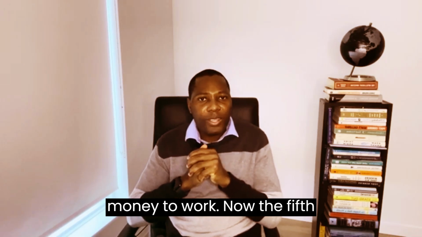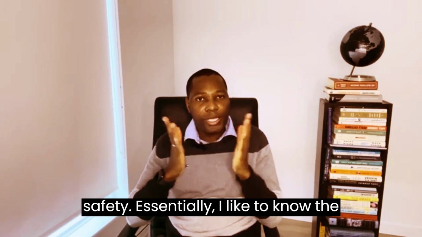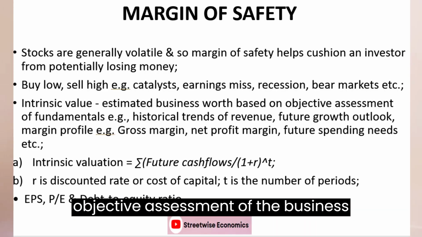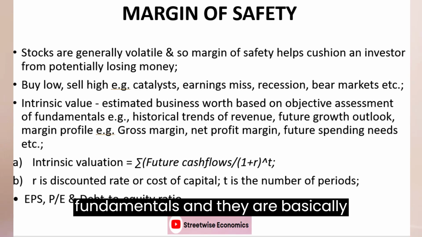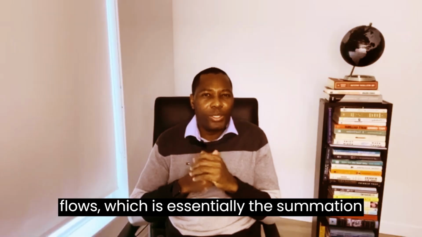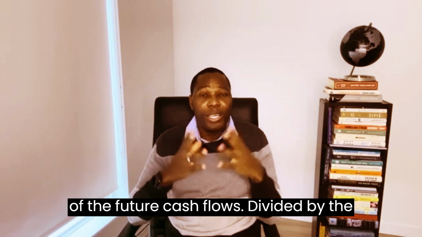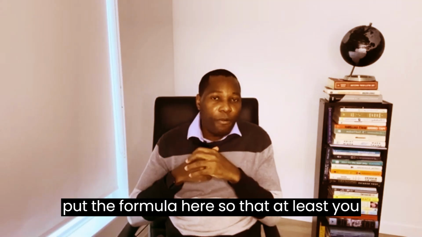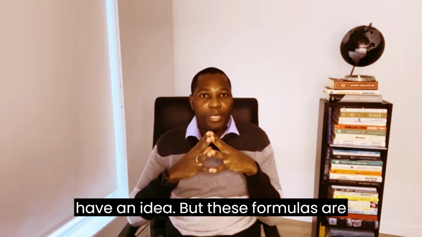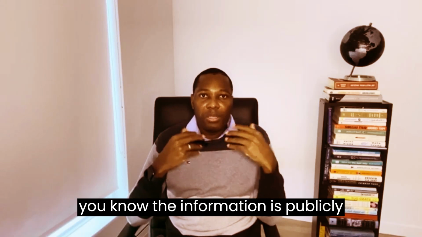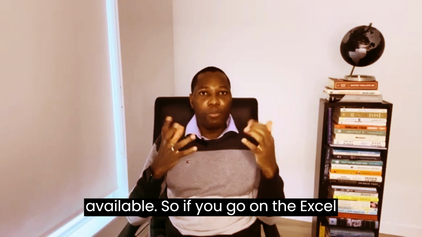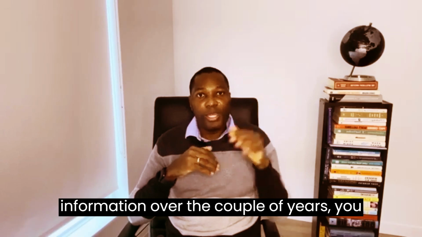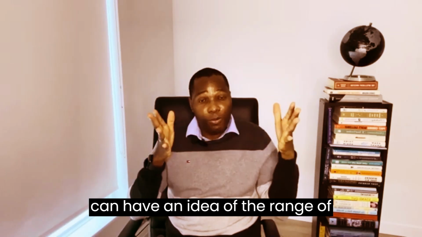Now, the fifth thing that I look at is the margin of safety. Essentially, I like to know the intrinsic valuation. That is the objective assessment of the business fundamentals. And there are basically various models like the discounted cash flows, which is essentially the summation of the future cash flows divided by the interest rates over the time period that you look at. And I will put the formula here so that at least you have an idea. But these formulas, the information is publicly available. So if you go on the Excel spreadsheet and you put the information over the couple of years, you can have an idea of the range of valuation.